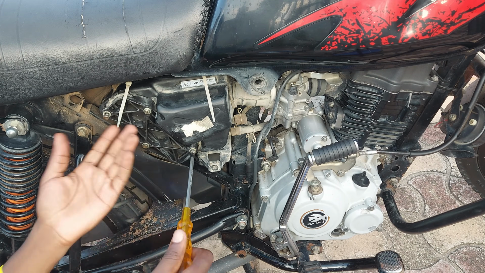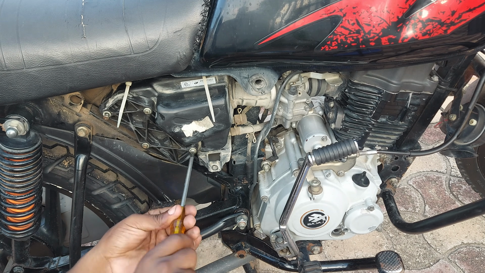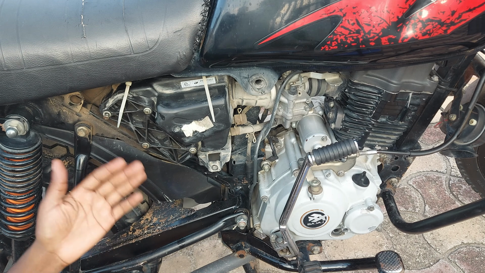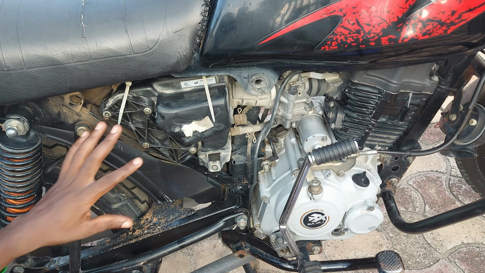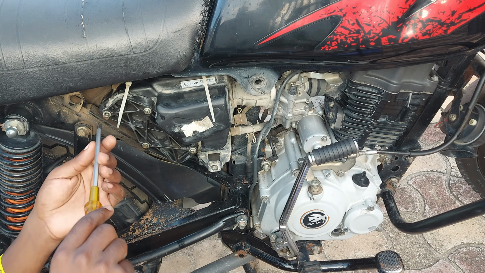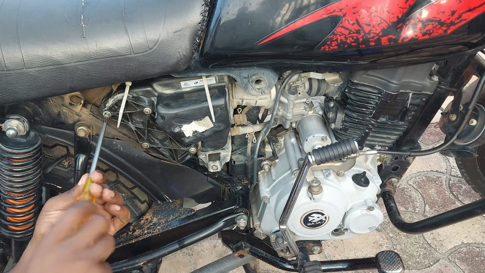And always when you tighten all these bolts, don't use too much force, as you know they can snap, and once they snap it will be harder for you to take them out the next time when you want to reservice or change the air cleaner. So just tighten to the extent where you are sure that it won't come off.